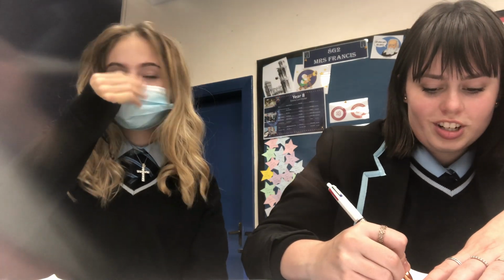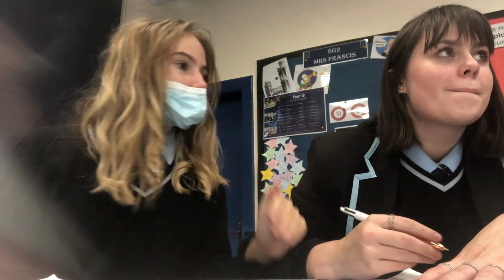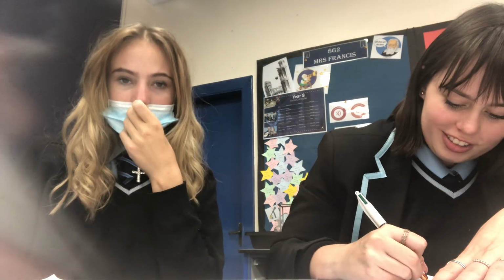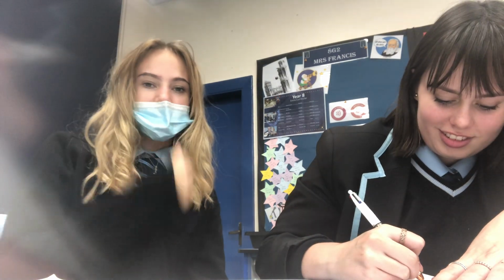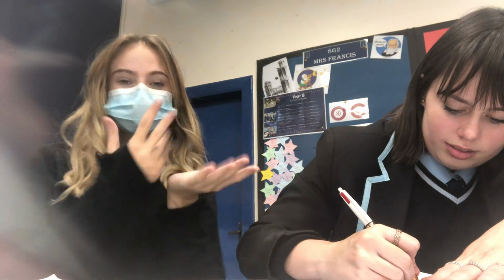Why do people wear masks like this? It doesn't even look good. Because they think they have their mouth covered, they want to breathe. But they're still gonna come out there. What if you sneeze? It's not gonna work.